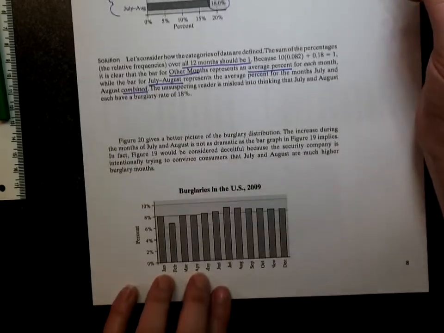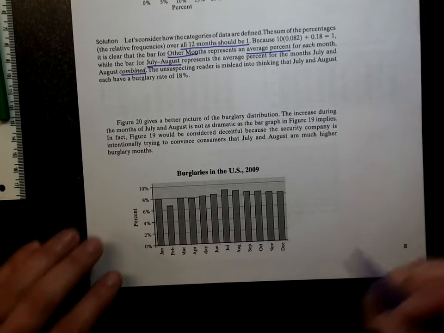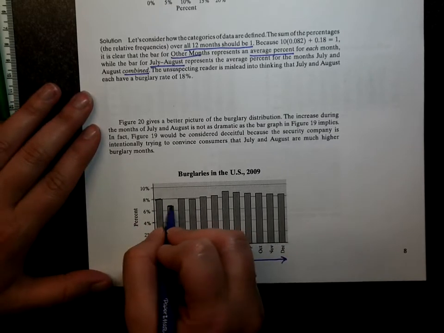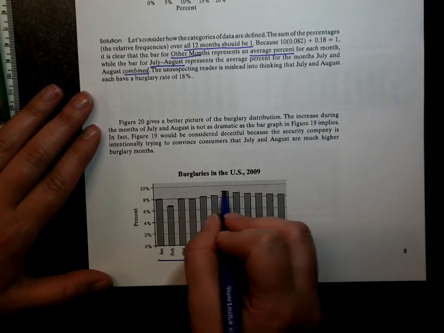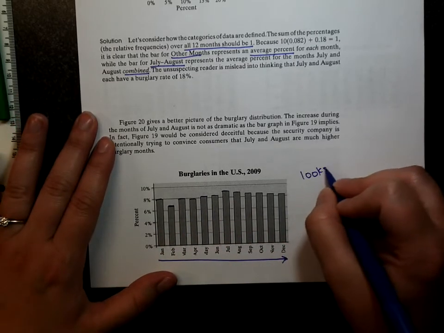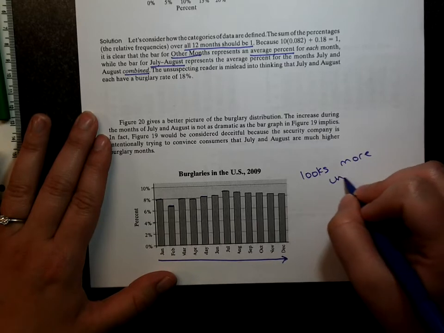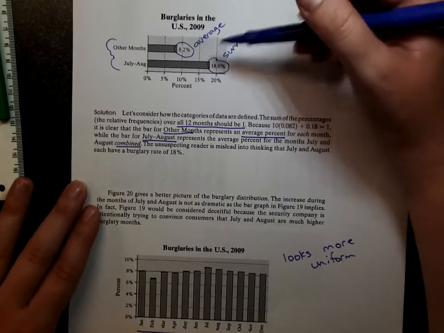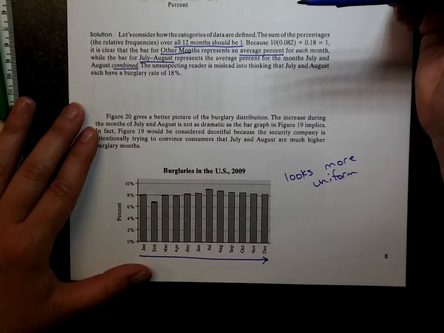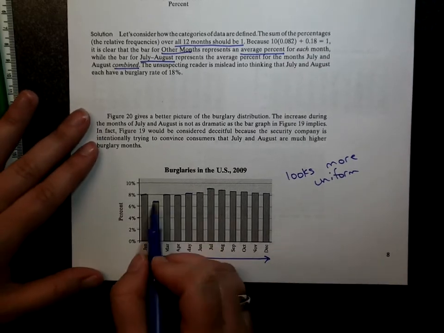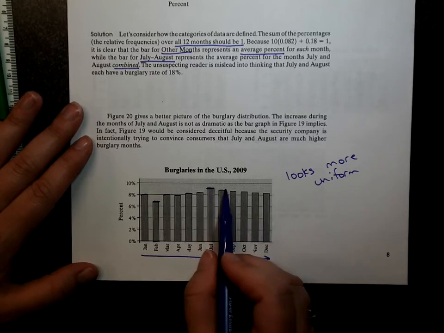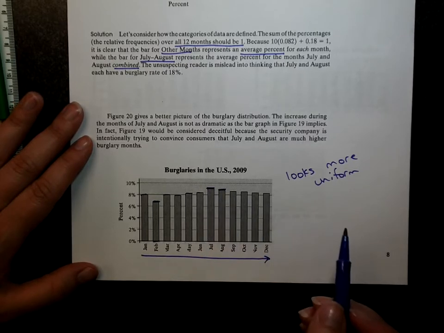So if you look at the chart at the bottom of the page, notice they've spaced out all the months, January through December, and each month has its corresponding percentages. So if you look, just glancing at this, it looks more uniform. The graphic up here makes it look like July and August were double the other months. But if you look here, they're pretty even. February is a little lower. It's a shorter month and it's very cold. July and August are a little higher, but those are also longer months and the weather's better.